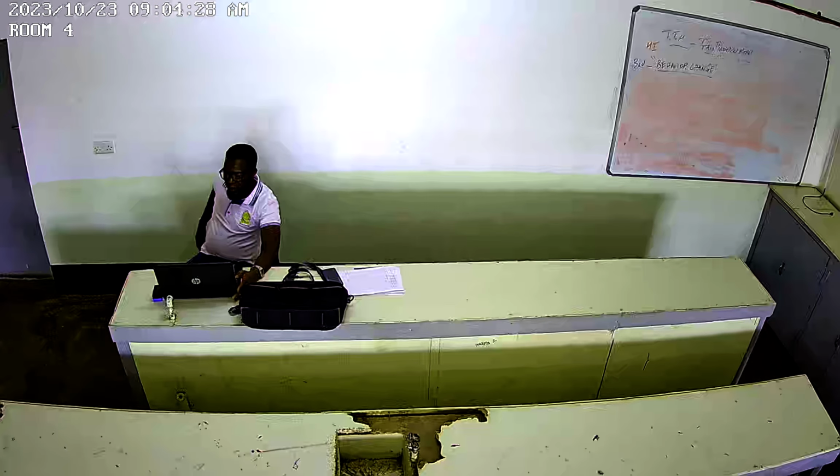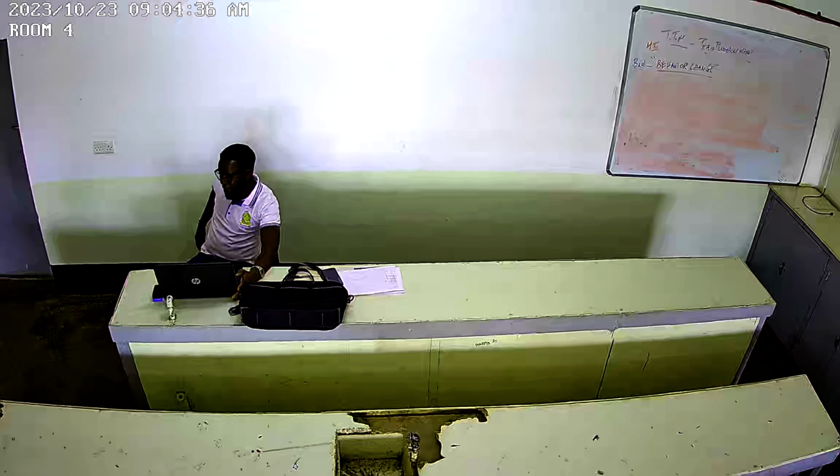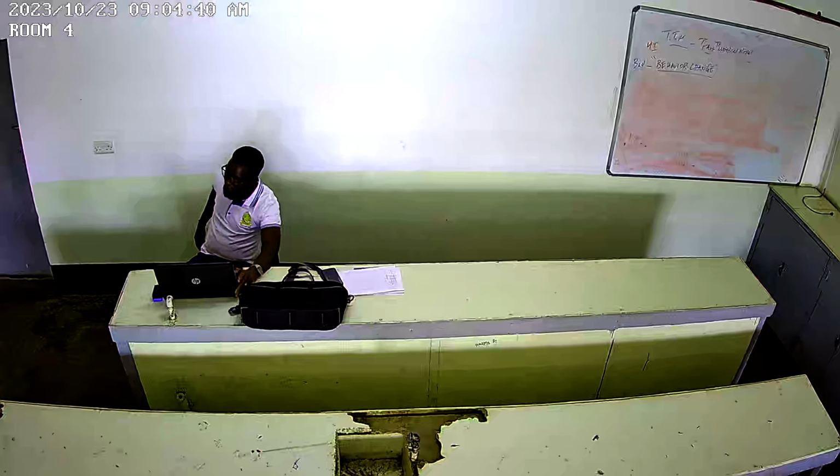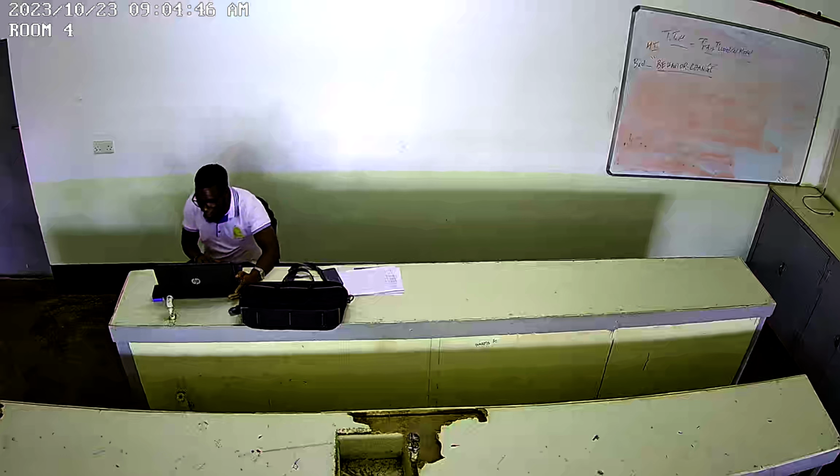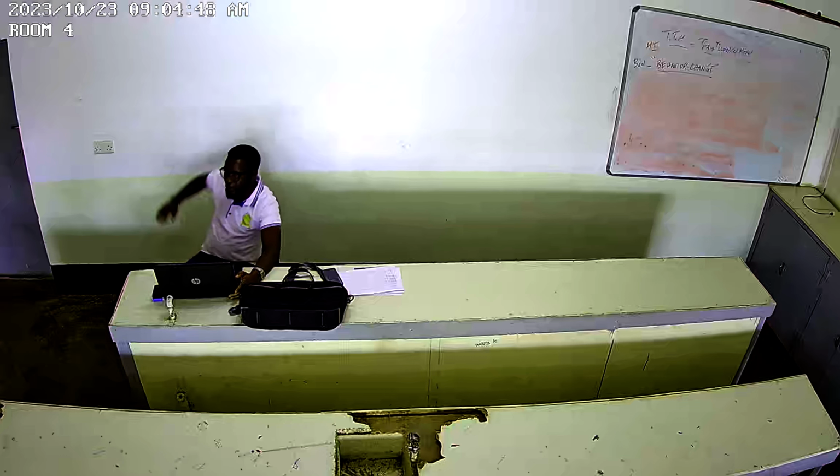Now, choosing what type of packaging material also depends on the stage of packaging. Choosing a packaging material at times depends on the stage of the packaging process. Now, the packaging itself has stages.